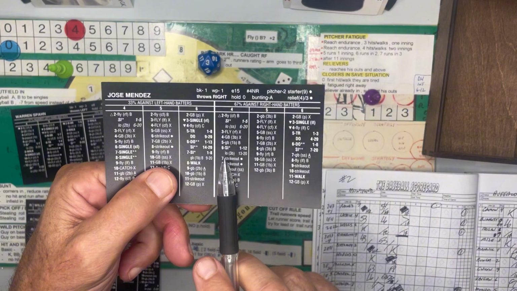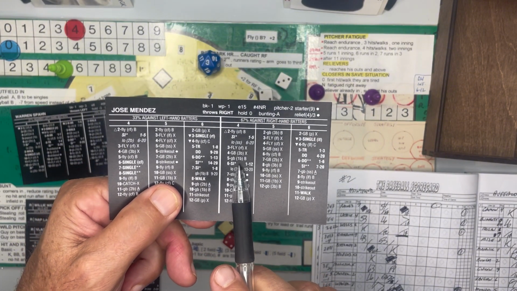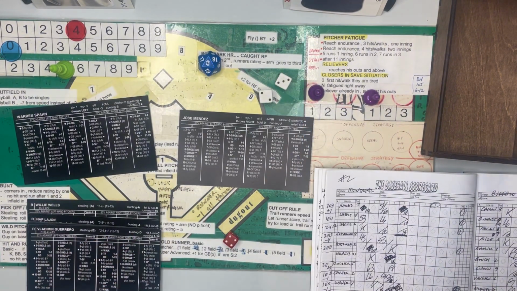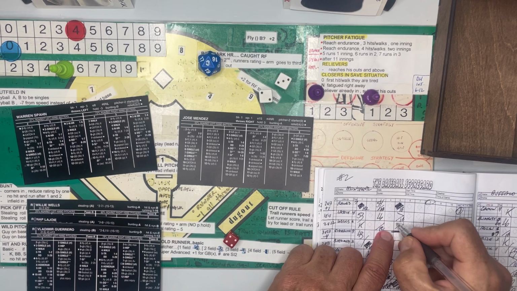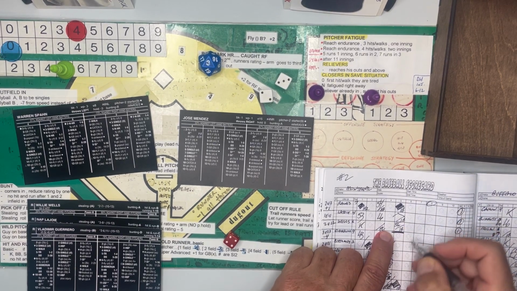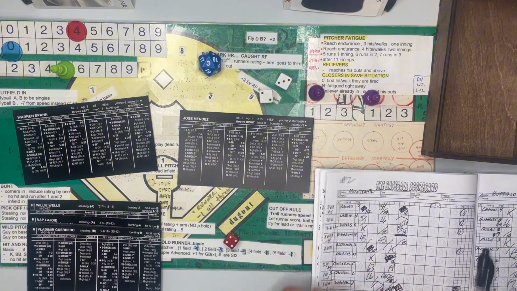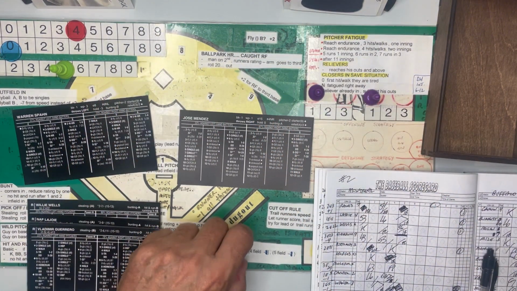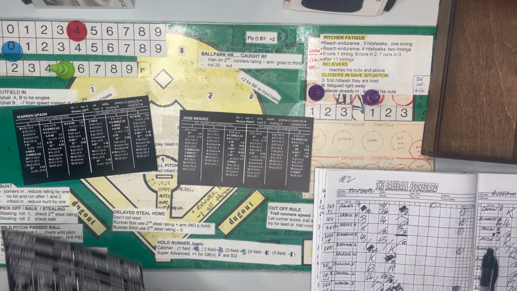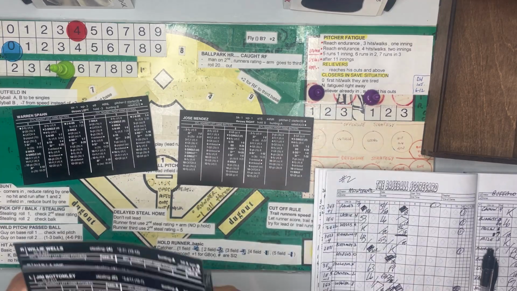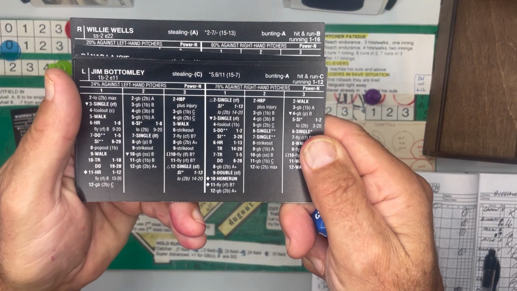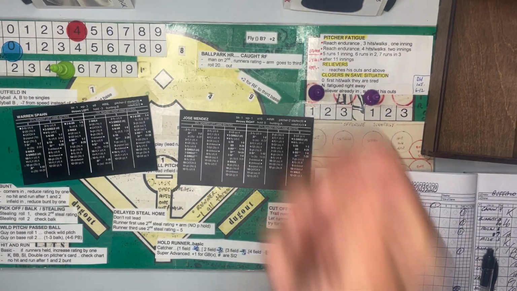For number 5 is going to be a ground ball, first base B. So on a B, it's a force play. So LaJoie is going to go to third. Guerrero's on with the fielder's choice, and they get Wells out at second base. So guys on first and third, 1 out. Brings up Jim Bottomley as my next batter.